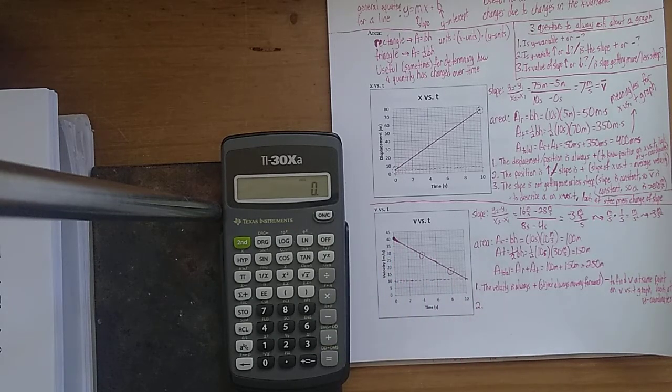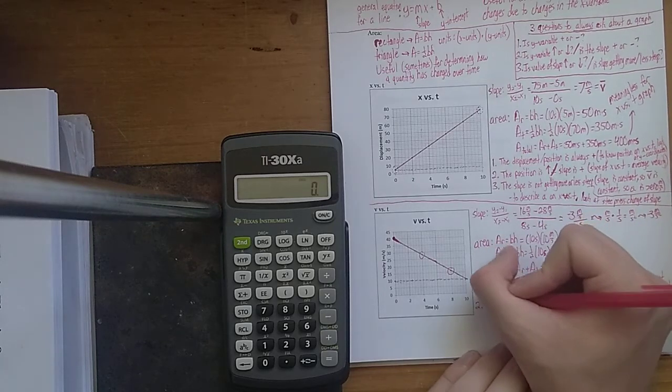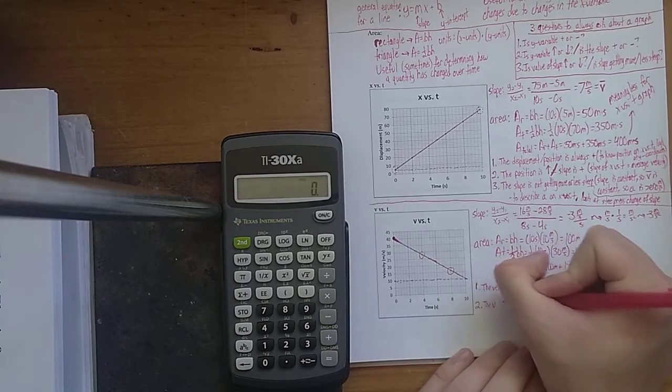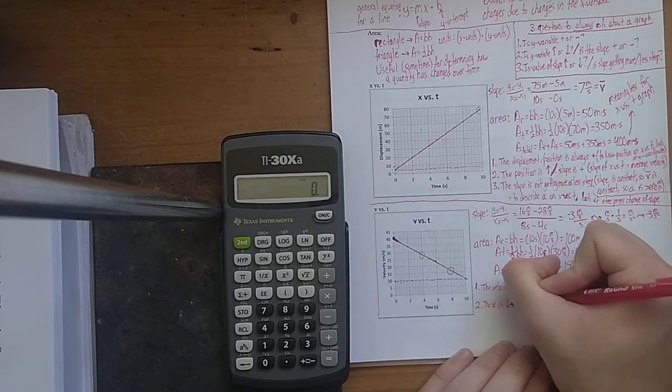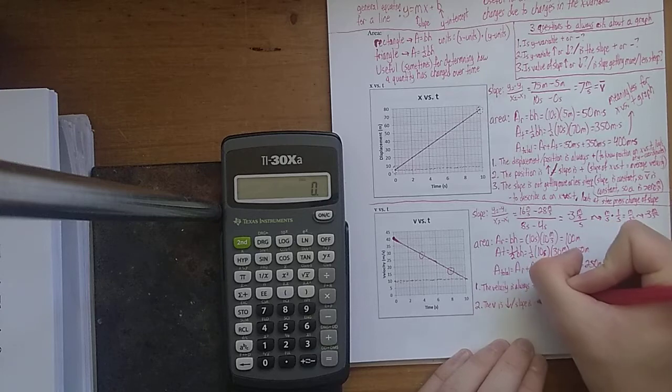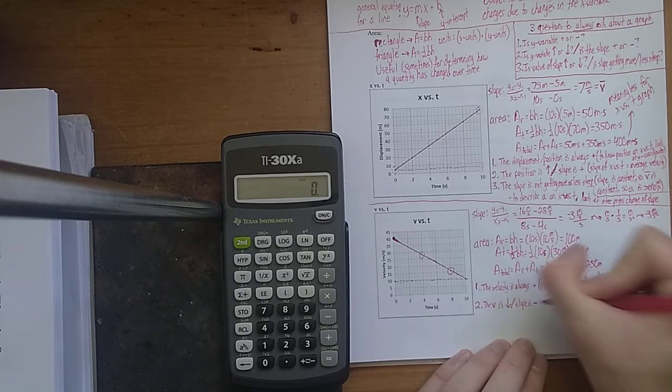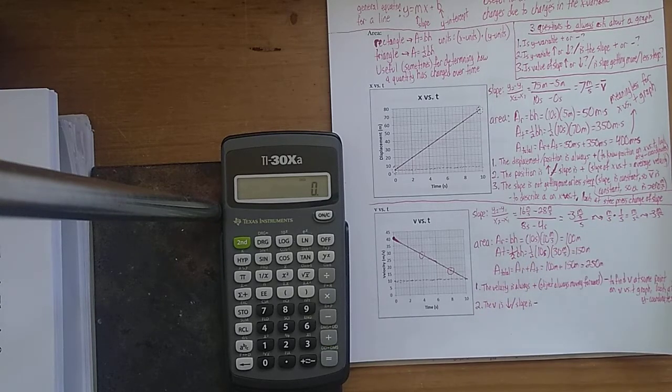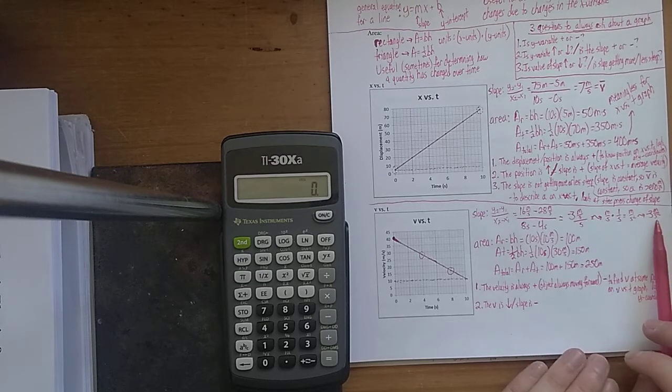Starts up at 40, goes down to 10, which is the same thing as saying the slope is negative. So I'm going to say the velocity is decreasing, the slope is negative. Okay, so that slope is negative. Now, we're going to come back to that in a little bit, and we know the slope is negative because we found it up here.